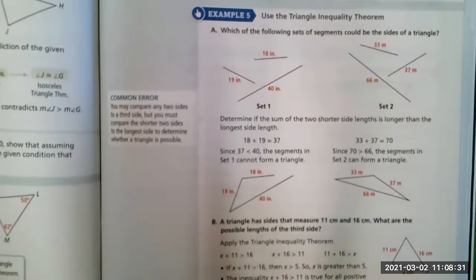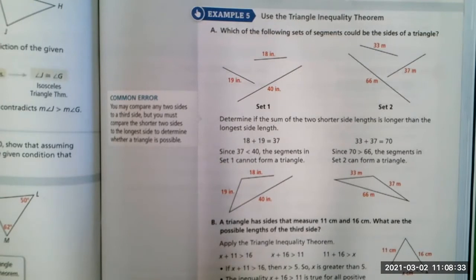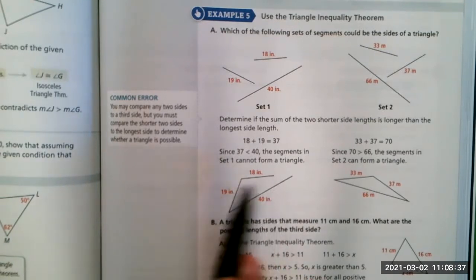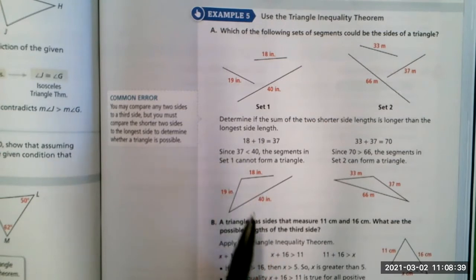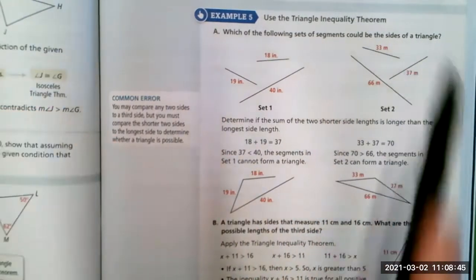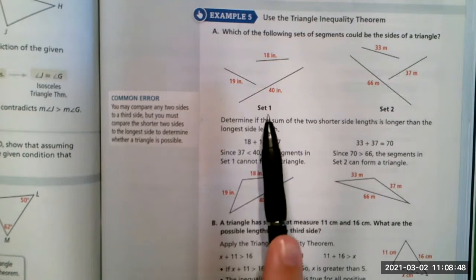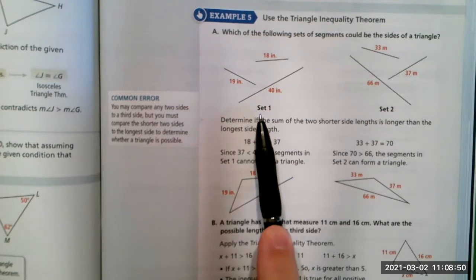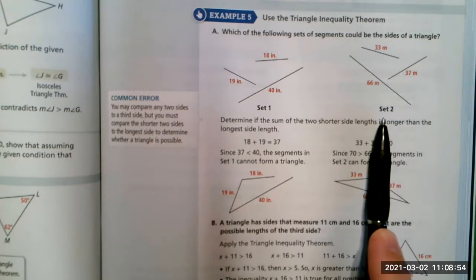Example 5, use the triangle inequality theorem. And you can kind of see what's happening here. Here's a great one. I didn't even have to sketch one, right? This is an example of what they're trying to emphasize here. So let's take a look at A. Which of the following sets of segments could be the sides of a triangle? So if you're dealing with set 1 versus set 2, what you're looking for is that the sum of the lengths of any two sides has to be greater than that third side.